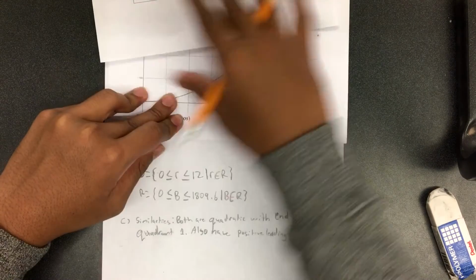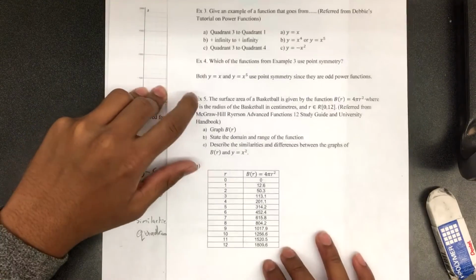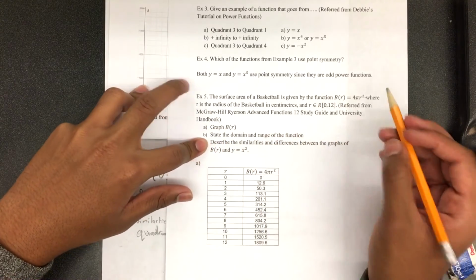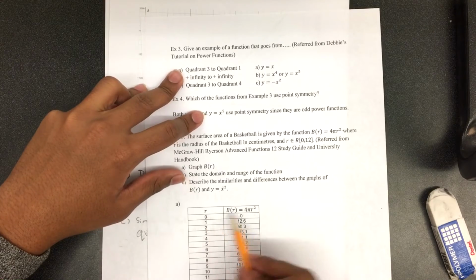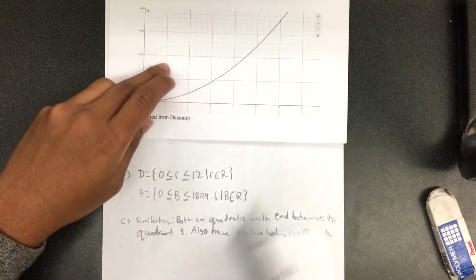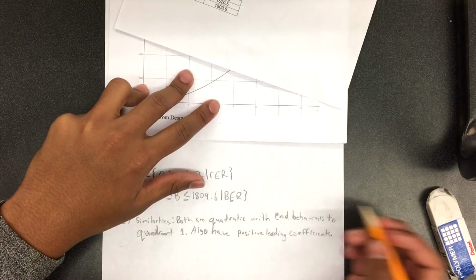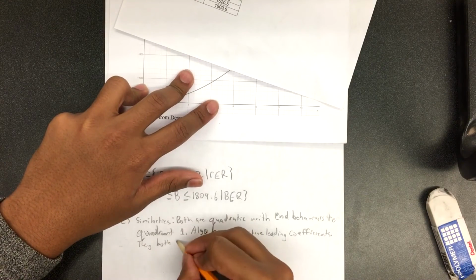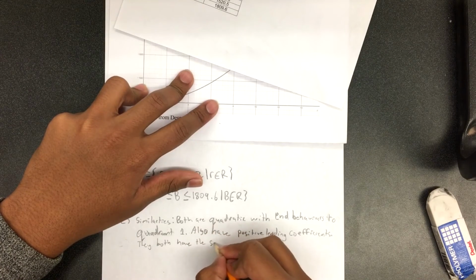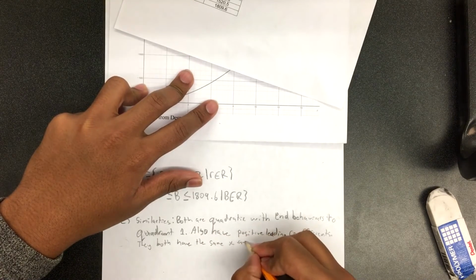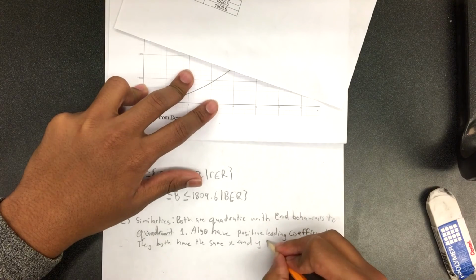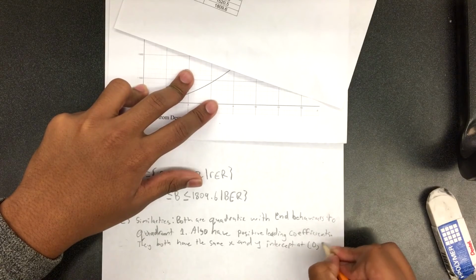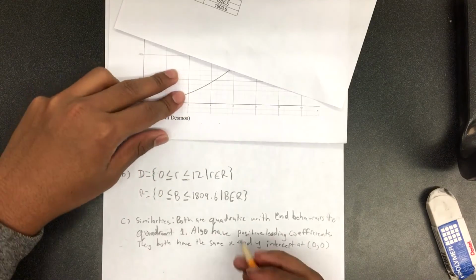And if I were to plug 0 into here, 0 squared is 0, so I'll get 0, 0. Same thing with plugging 0 into 4 pi r squared, it would be 0, 0. So I can say that they both have the same x and y intercept at 0, 0, which makes them similar.